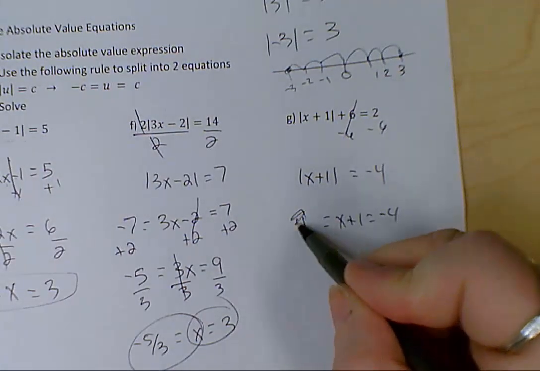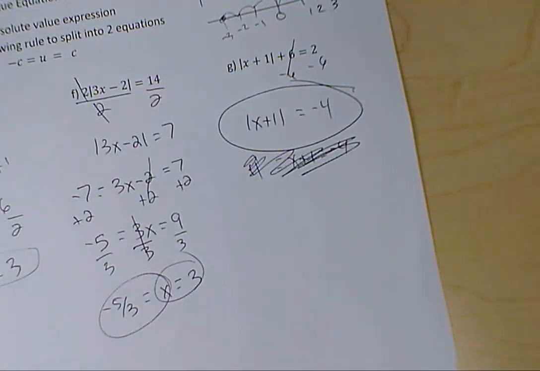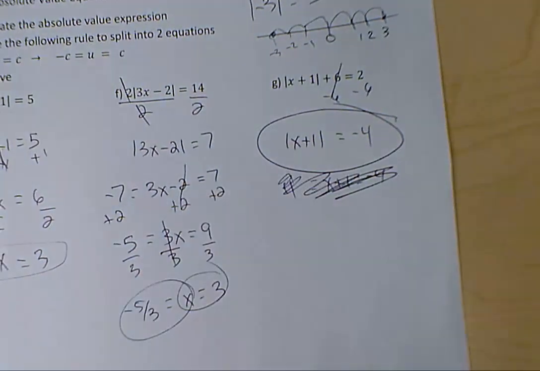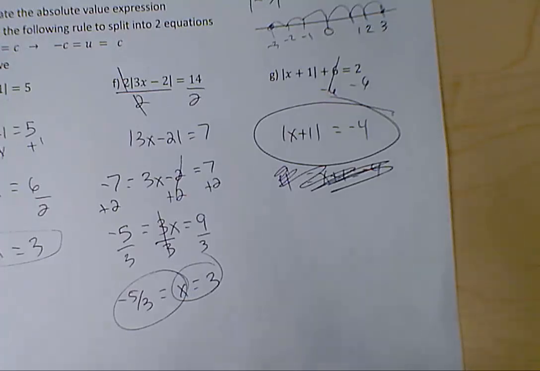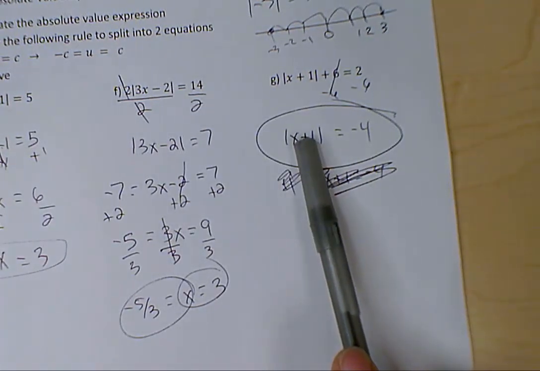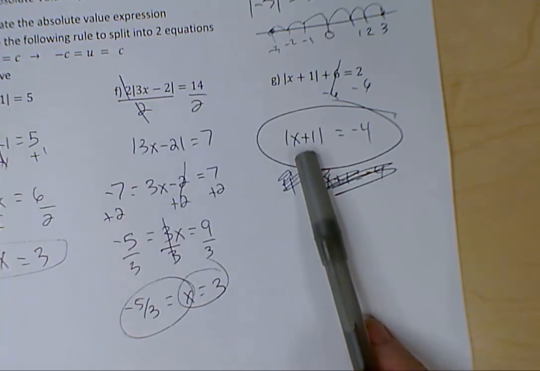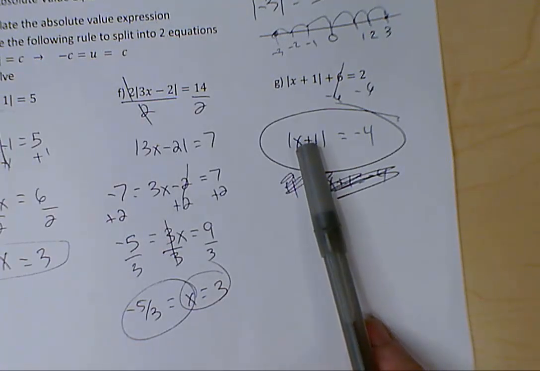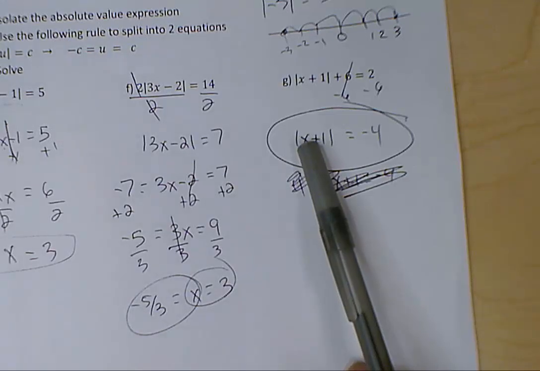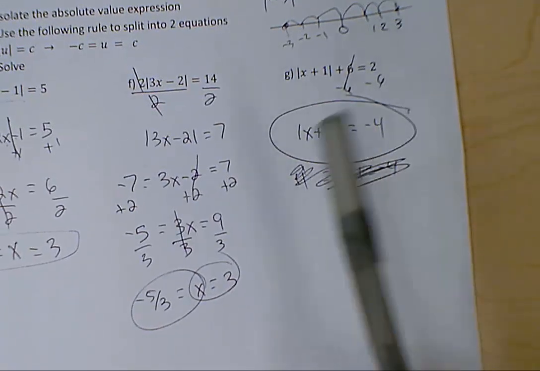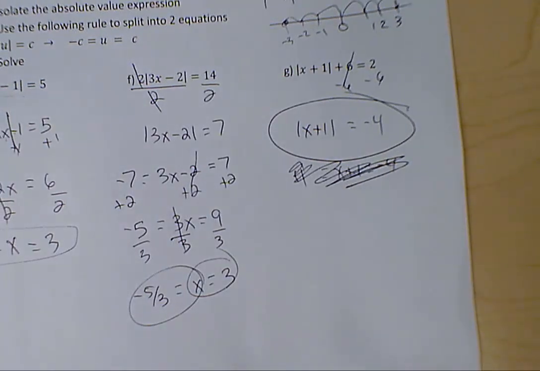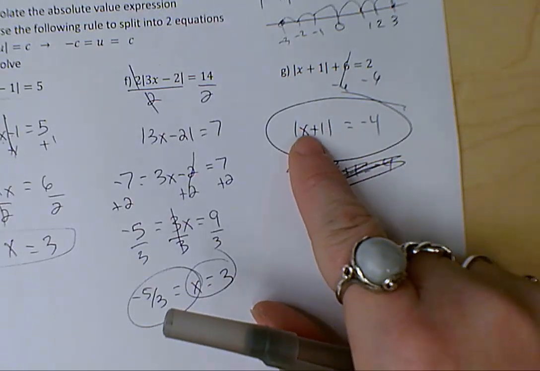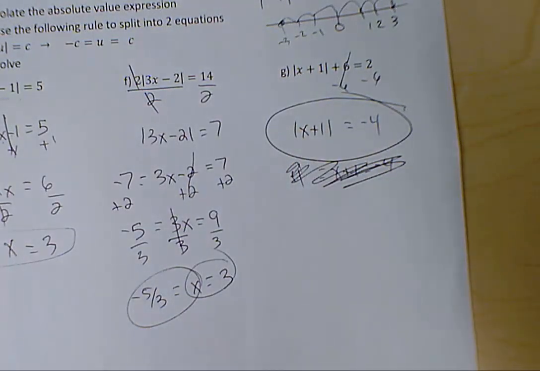But before we do that, going back up to our initial equation, taking a look at this, this is saying that the absolute value of x plus 1 is equal to negative 4. I want you to think about this for a second. It doesn't matter what I plug in for x. Let's say I plug in negative 1,000. Negative 1,000 plus 1 is negative 999. If I take the absolute value of 999, that's going to be a positive number. And it said that this is going to equal negative 4. Anything that we plug into here and add 1 to it is essentially going to go positive.